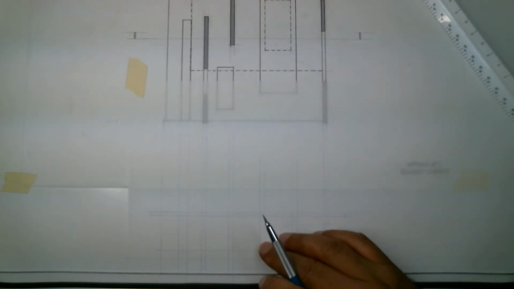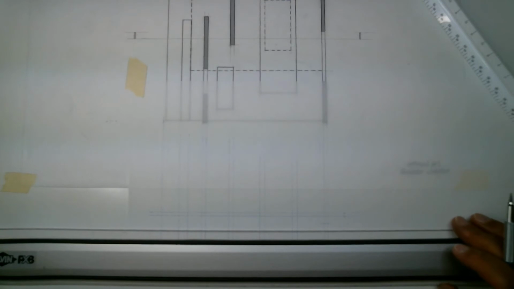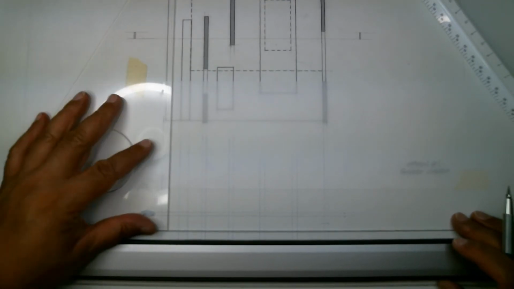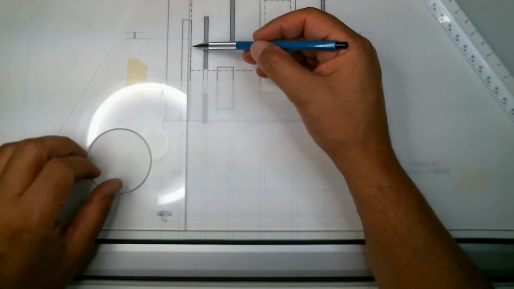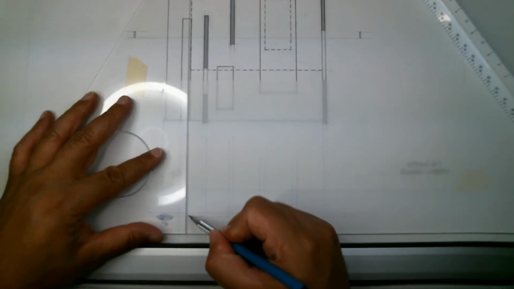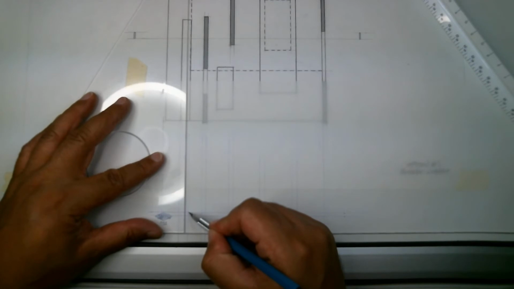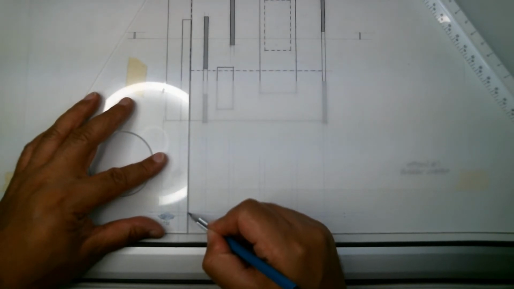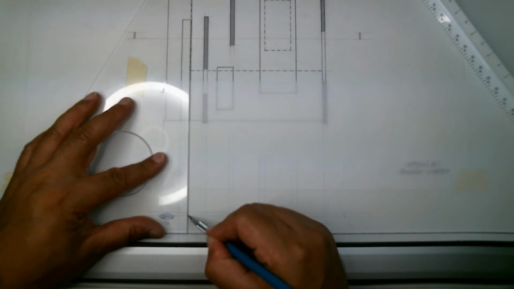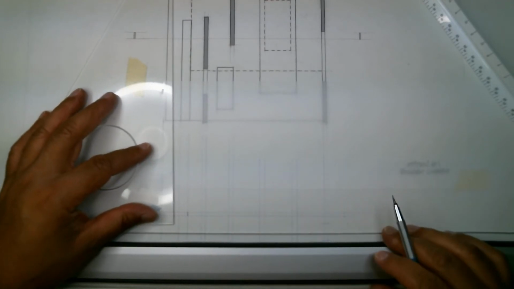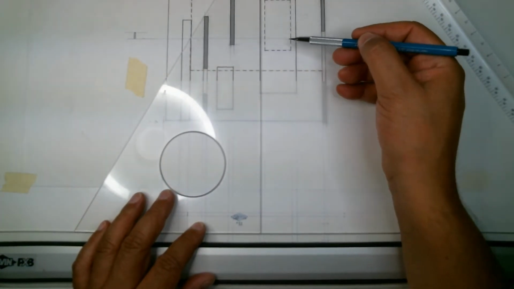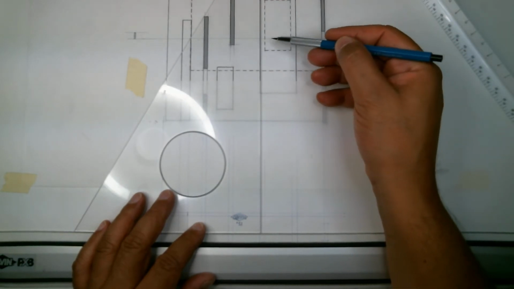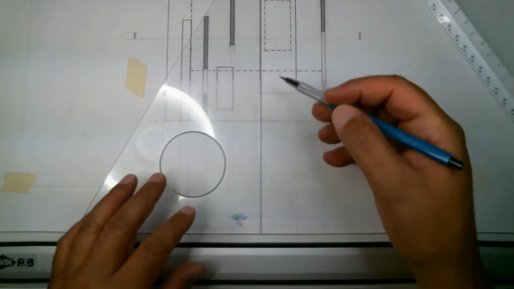Okay, so we'll start this section. I'm going to start darkening in the lines of the roof. So I know my roof line is here, this dash. So here's the line of the roof. I'm going to darken these lines, and then I'm going to darken in the line of the opening, because I'm cutting this section right through here, and you're going to see an opening in the roof, right?